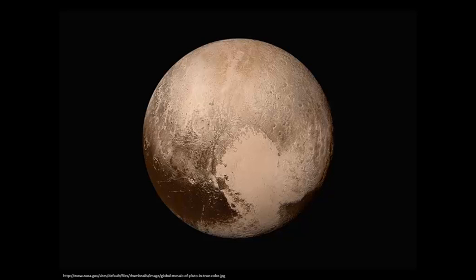The third criteria is that the planet must have cleared other objects out of the way within its orbital neighborhood. So it must not have any additional debris along its orbit in order to be considered a planet. If we think about, say, Earth along its orbit, there's nothing else orbiting in Earth's orbit.